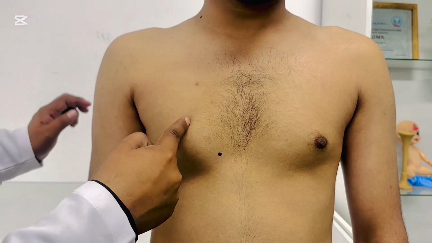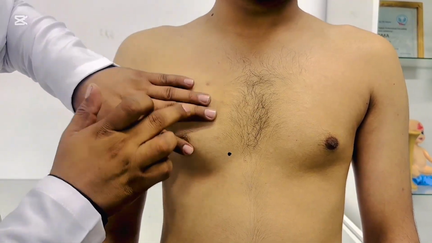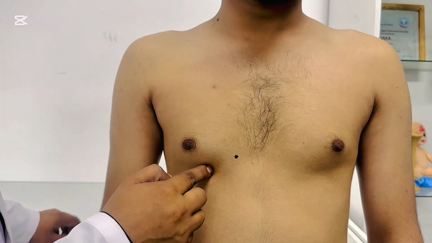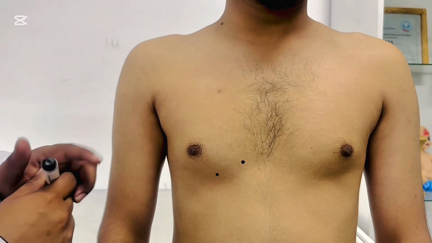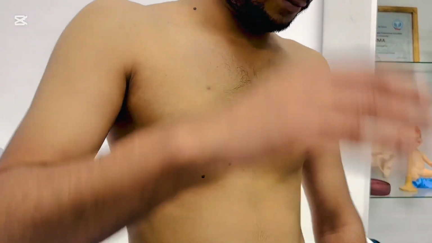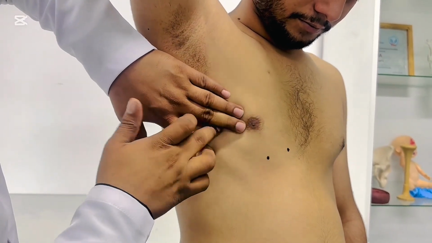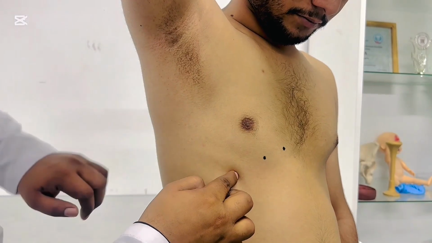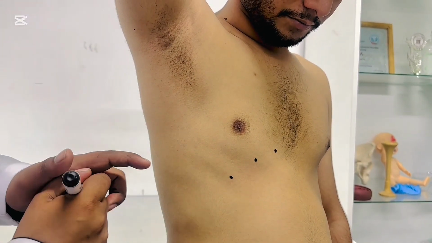Then the mid-clavicular line, and here is the dull sound. 6th intercostal space. Then the anterior axillary line, and here is a dull sound. Seventh intercostal space.